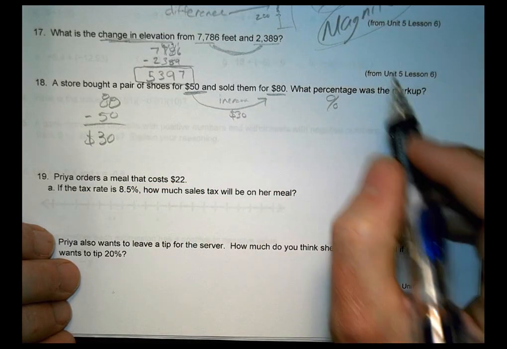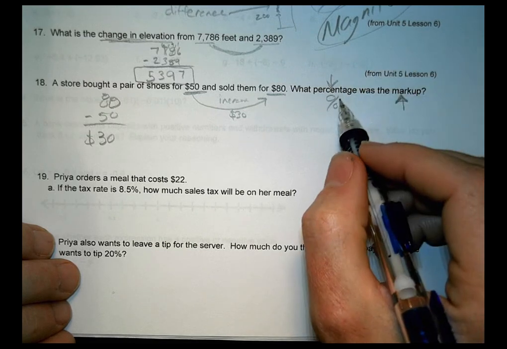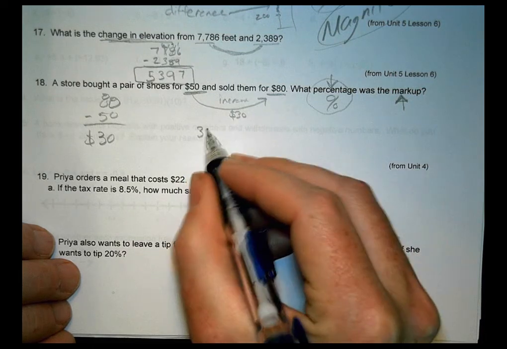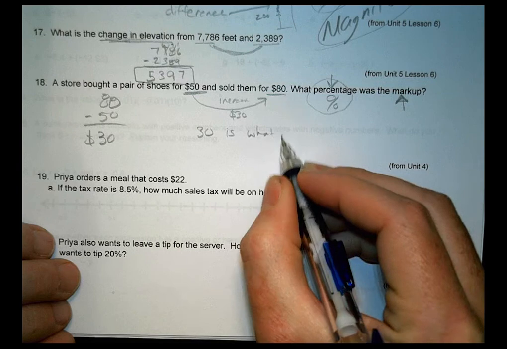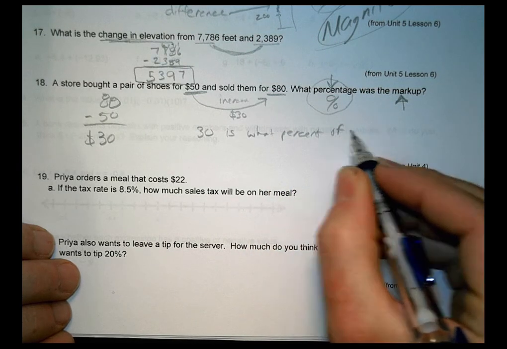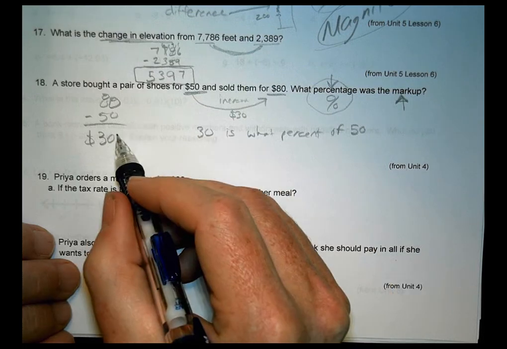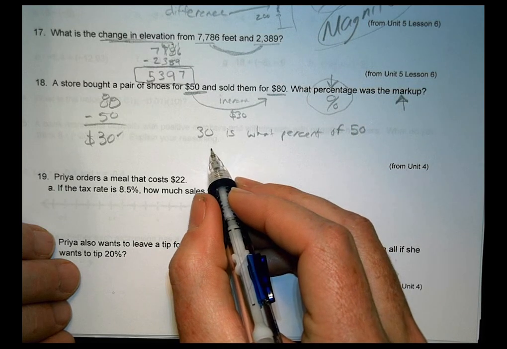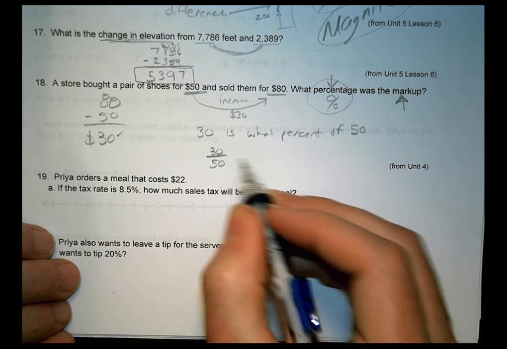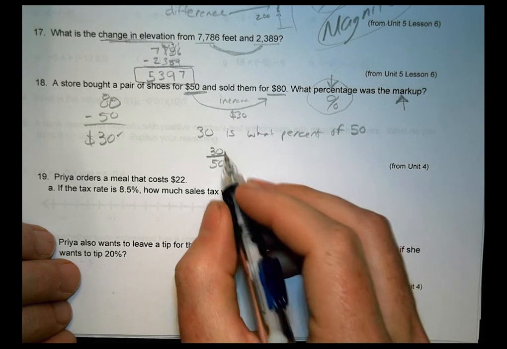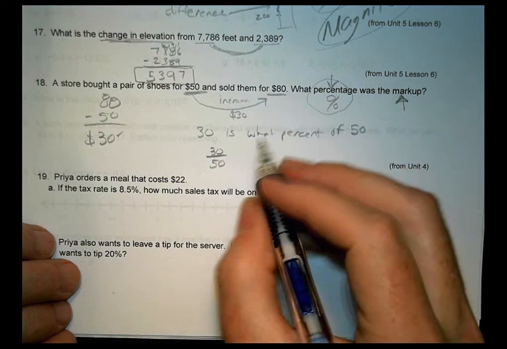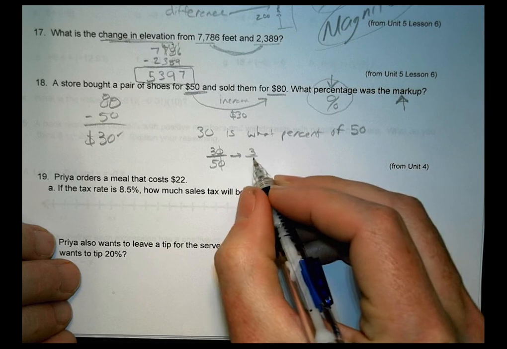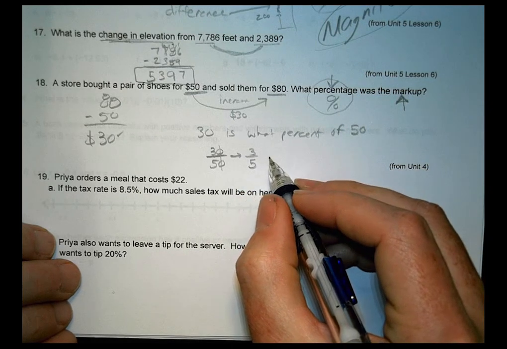When we're talking about the percentage of markup, you're wanting to find the percentage that 30 is of the original price. So it's really saying 30 is what percent of 50. That means we're looking at 30 out of 50, right? That's how you set it up as a percent. If we reduce that down, we can reduce out the zeros, and we have 3 out of 5.